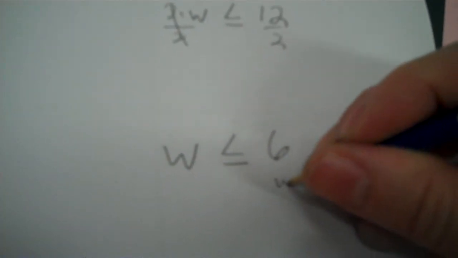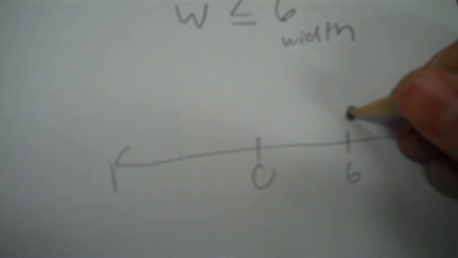Okay. So, read the last sentence. Write and solve an inequality that represents the possible widths of the banner. So you just put width. So the W's can be 6 or anything less than 6, as you're going to see on the graph. Okay, opens towards the numbers, so we're going that way.